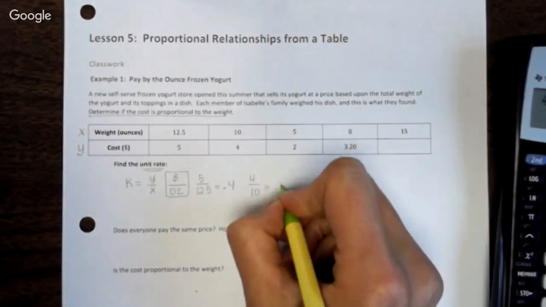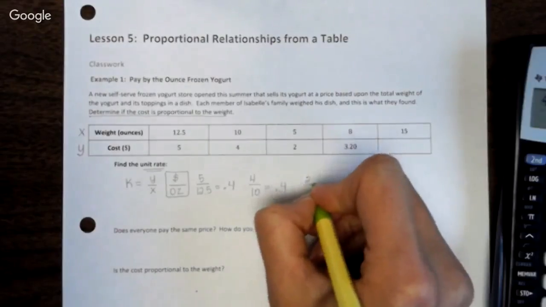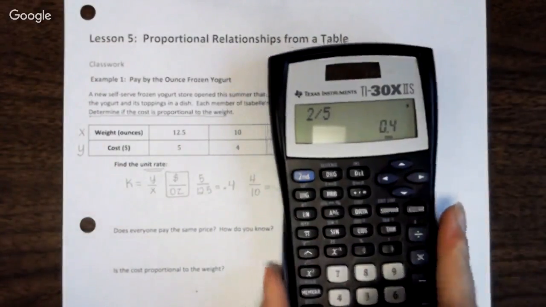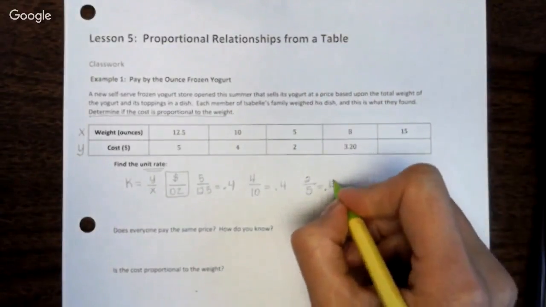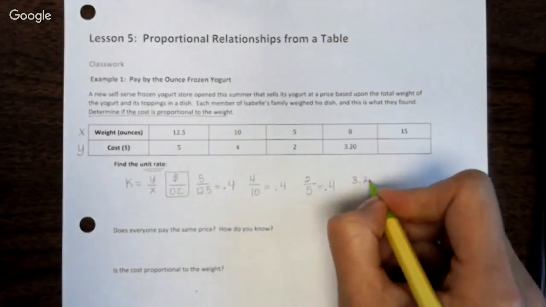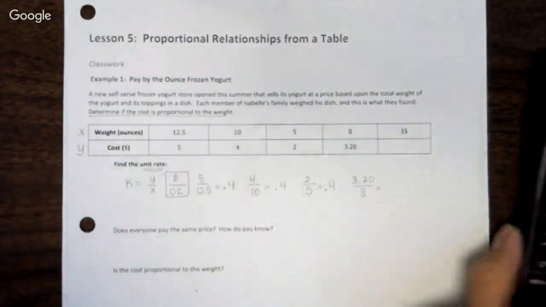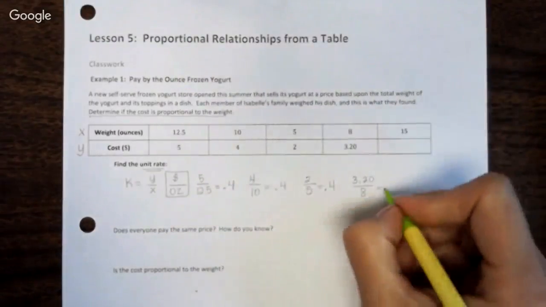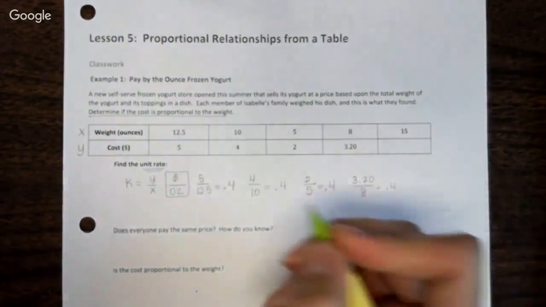I'm going to keep going. It's $2 for 5 ounces. So 2 divided by 5, 0.4. $3.20 divided by 8, 0.4. So notice that the unit rate for each one of these is 0.4.